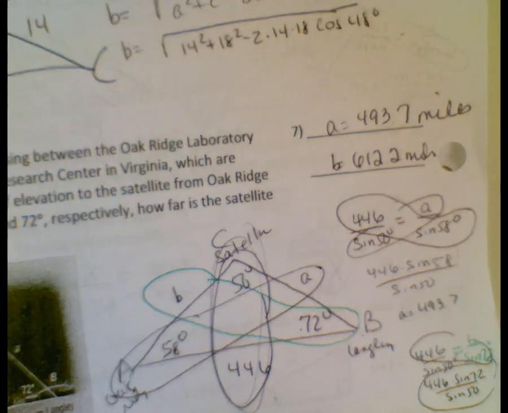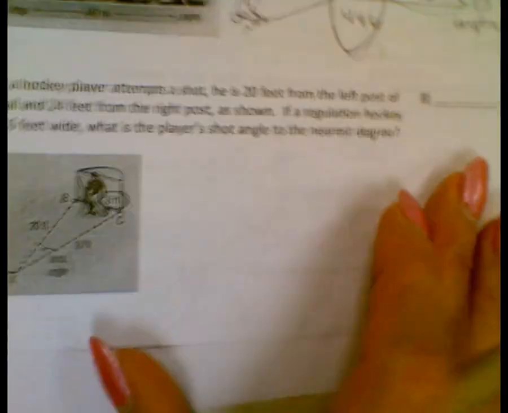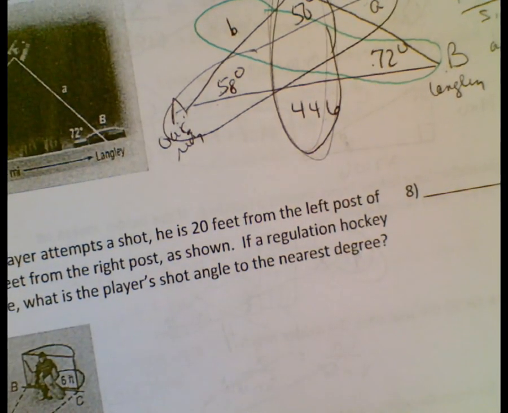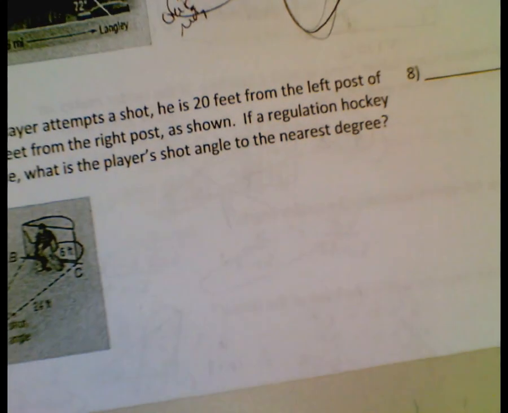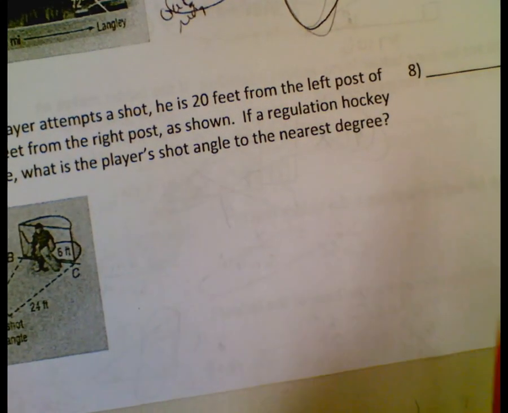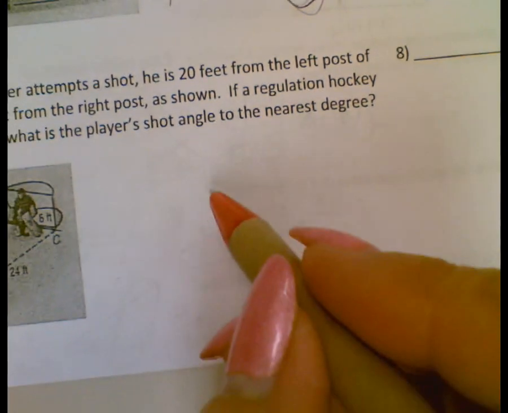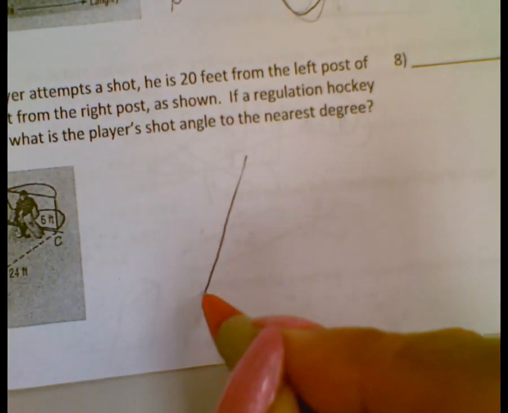All right, we are on number 8. I'm doing a live video on the review. You can pick up with number 8 with us, or you can do it on your own. The whole video will be on there. I already did 1 through 7 with first period, but you can go back and watch it later. Okay, I'm doing number 8.